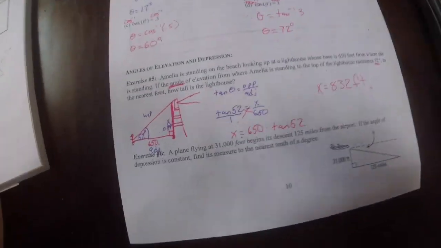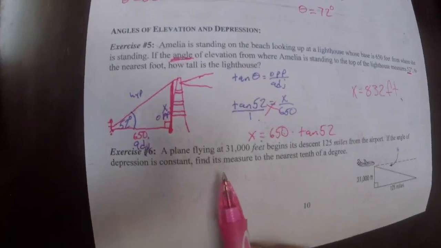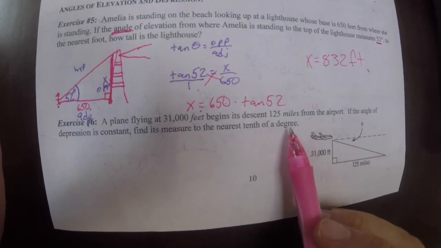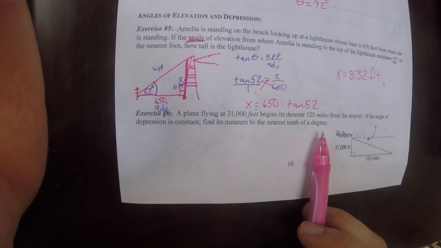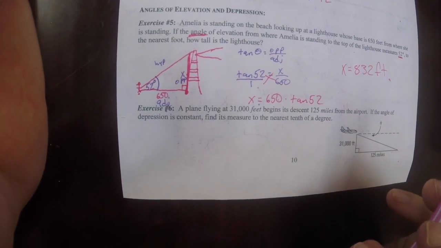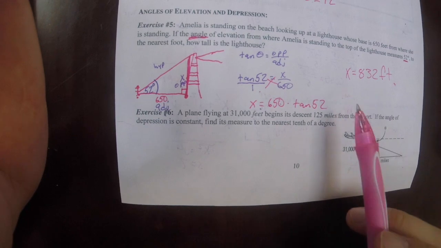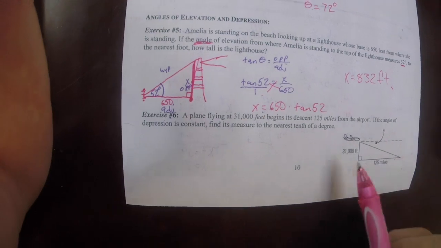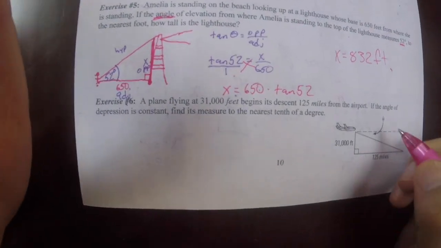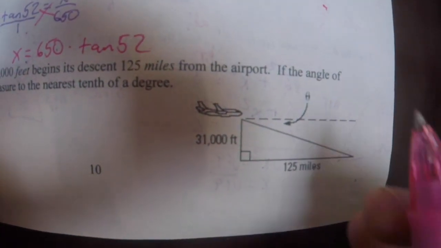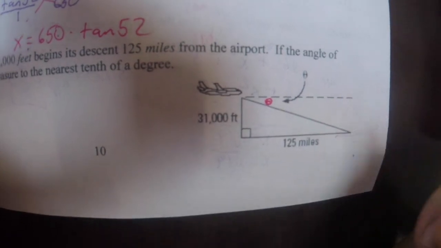All right, last one. Buckle in. A plane is flying at 31,000 feet and begins its descent, which means it's landing, 125 miles from the airport. If the angle of depression is constant, find its measure to the nearest tenth of a degree. Well, just like angle of elevation is looking up, the opposite of that would be angle of depression, which is looking down. Very good. Okay, so here's theta. The plane is looking down at the airport. So this here is theta.